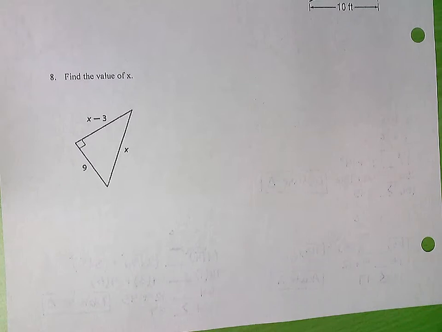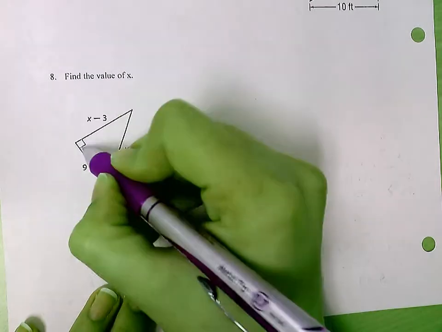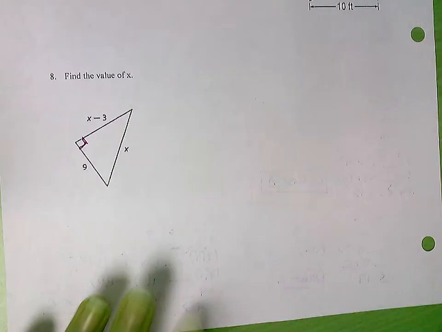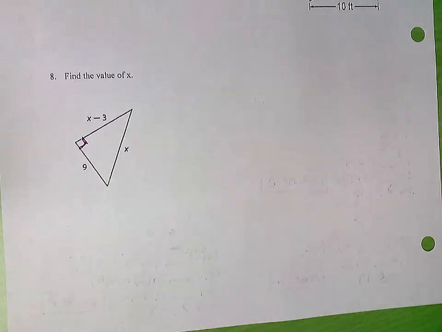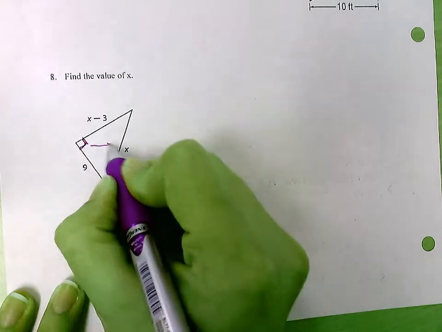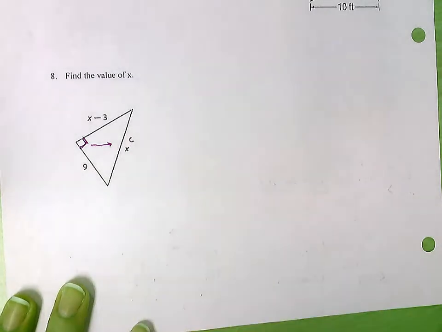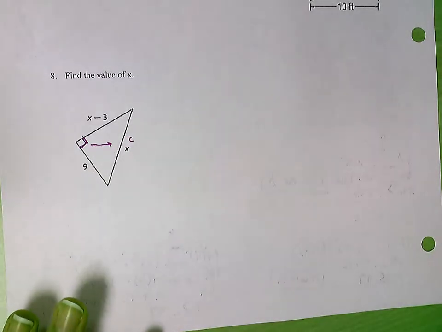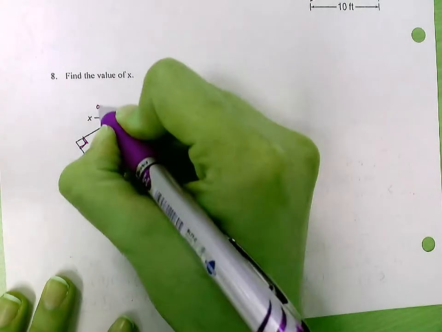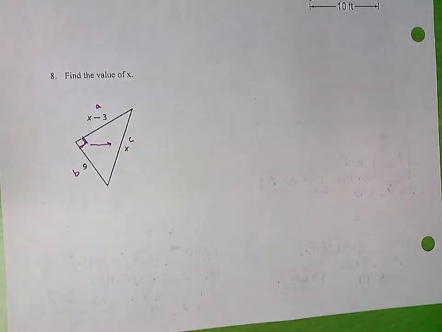Okay, what we did yesterday, we're already given, it is a right triangle. Okay, that's what that box means. So to find x, I can use the Pythagorean theorem. So opposite that 90-degree angle is your hypotenuse, C. The other two sides are your legs, A and B. So again, I can use A squared plus B squared equals C squared.